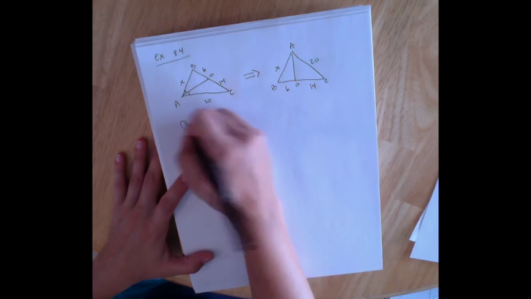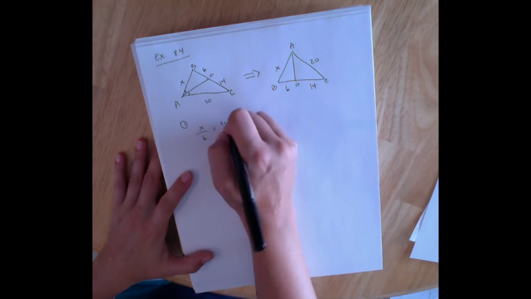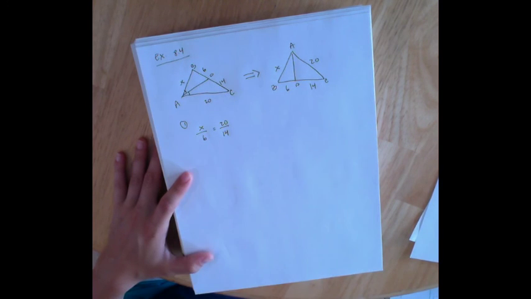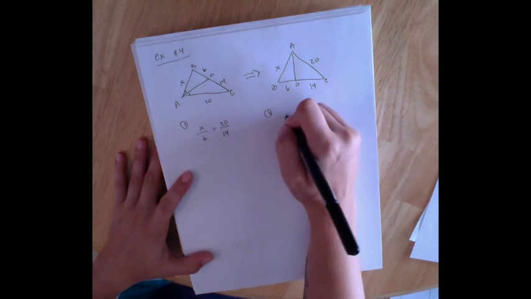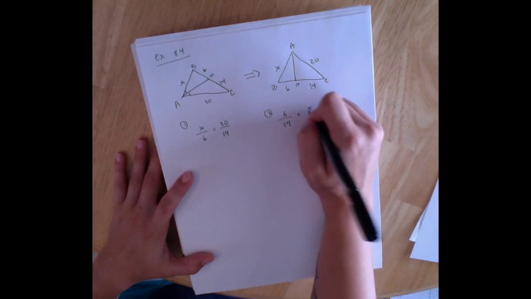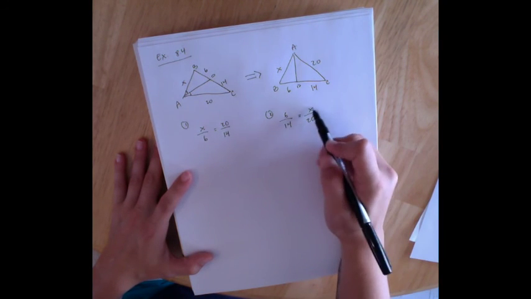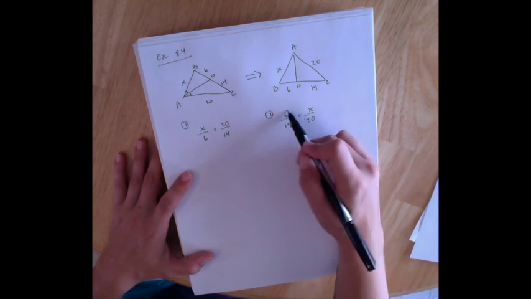So I could say one way is x over 6 is the same as 20 over 14. Or another way, I could say 6 over 14 is the same as x over 20, which we know is the same thing as saying x over 20 equals 6 over 14.